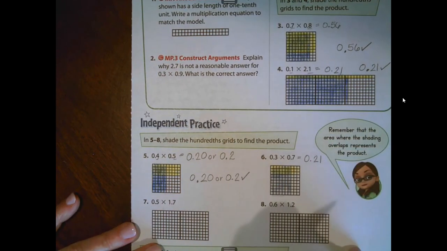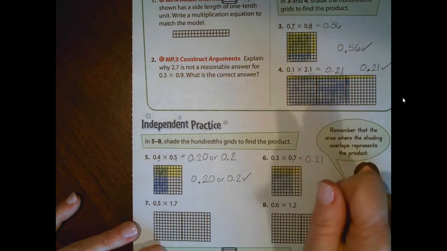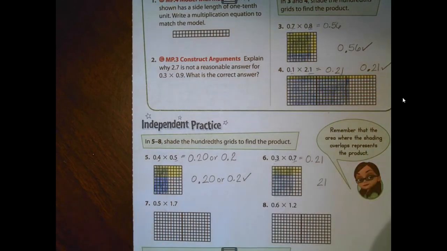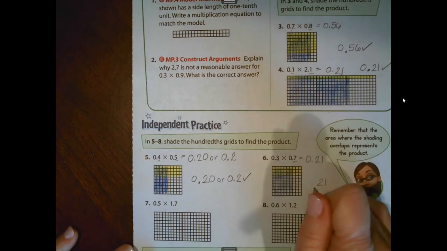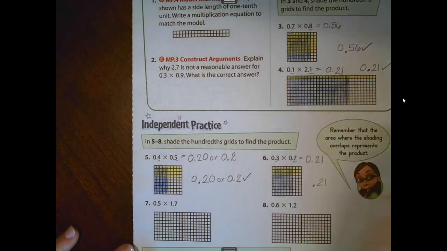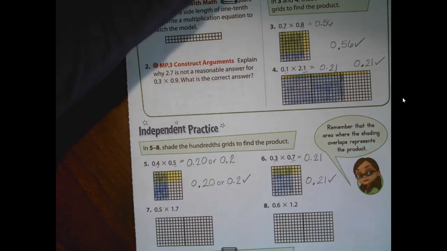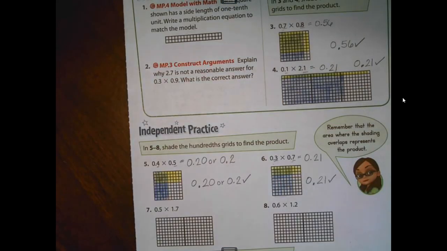Let's check it with the standard algorithm. As whole numbers, 3 times 7 is 21. We have 2 digits behind the decimal point in our factors, so we need a total of 2 digits in our product. We have 21 hundredths. We know that our model is correct. All right. Let's take a look at number 7.